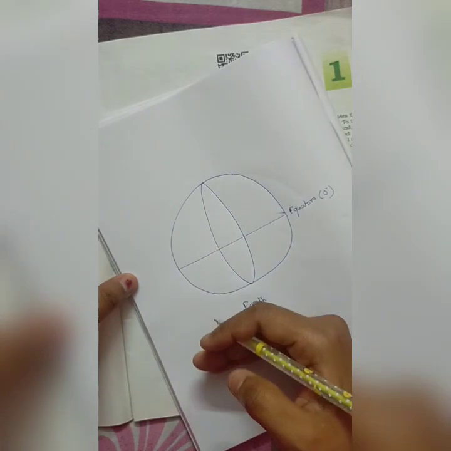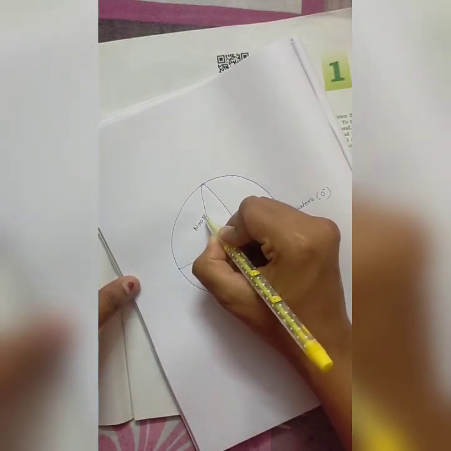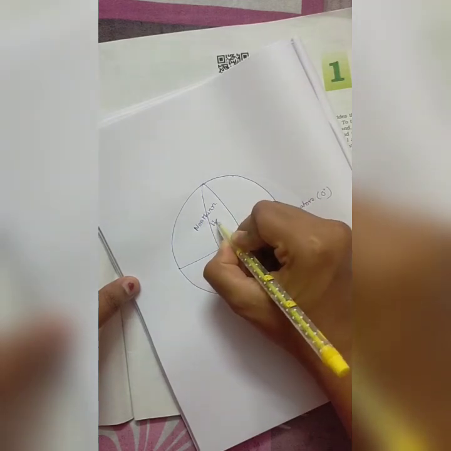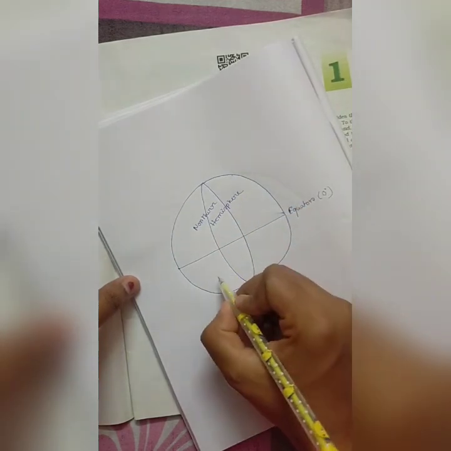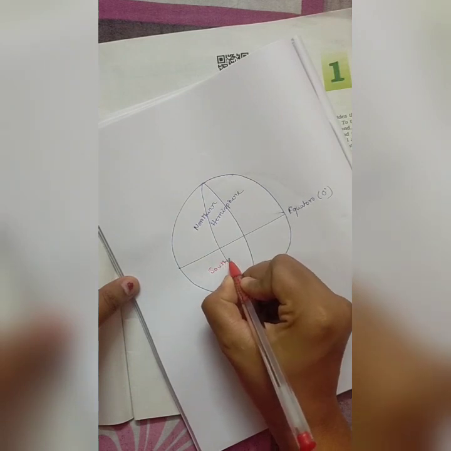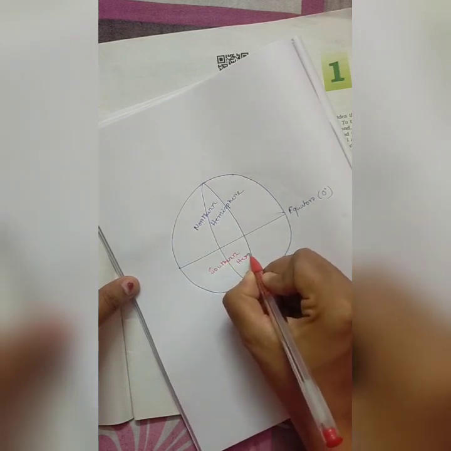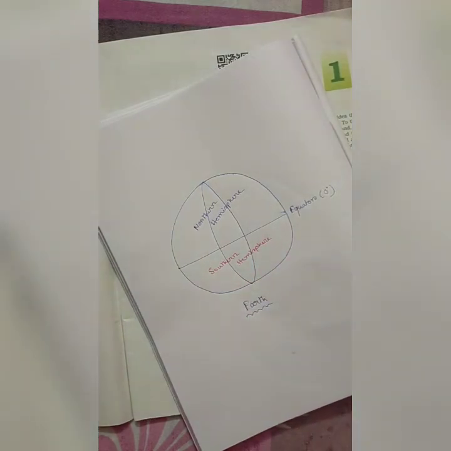So this side, because it is the northern part, is known as the northern hemisphere, and this side is the southern hemisphere. So the equator divides the whole earth into two equal parts, the northern hemisphere and the southern hemisphere.